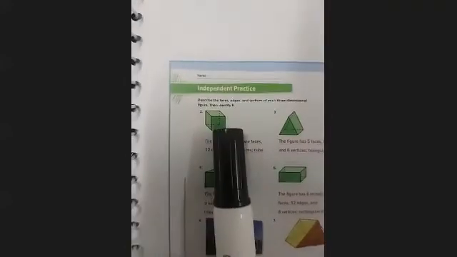Good. Now, let's go to the other page, page 943, together, with Ghassan. Yalla, read, Ghassan. Describe the faces, edges, and vertices of each three-dimensional figure, then identify it. Question 2. See it?